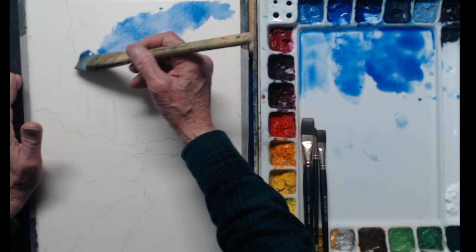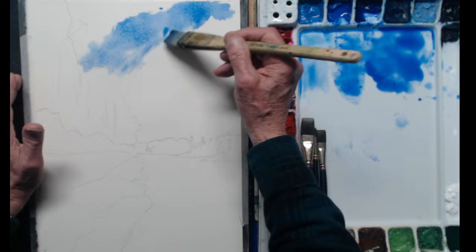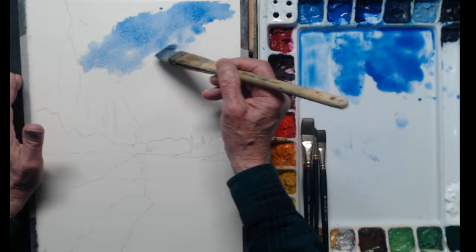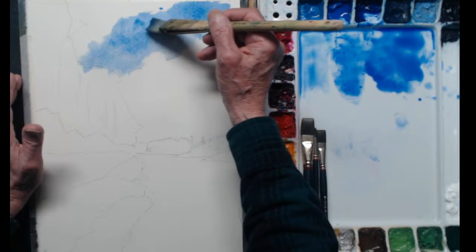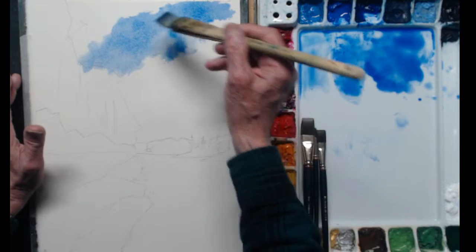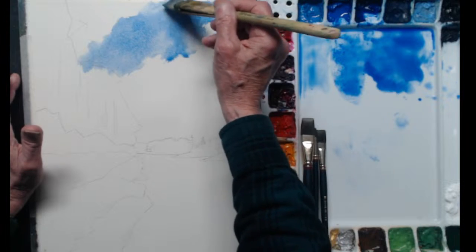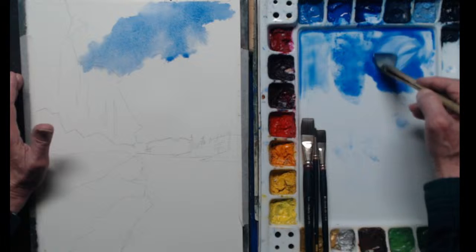I'm going to have a little variety there on that side. So I want to get a nice sky shape. I want to make an irregular shape, a sky shape coming down into this area. Then I'm going to go a little bit lower.